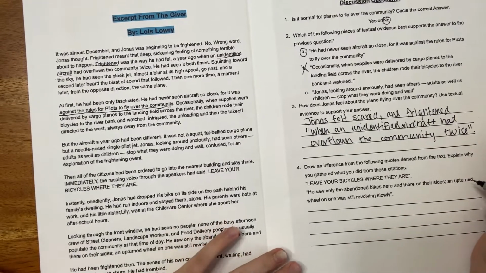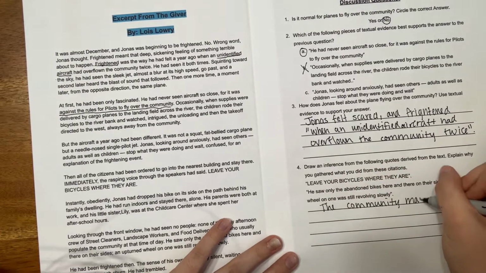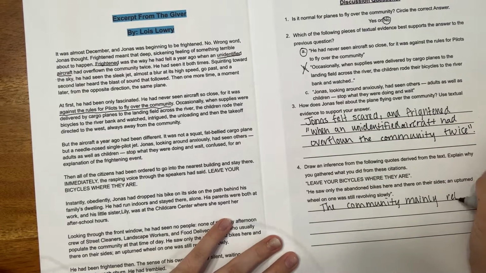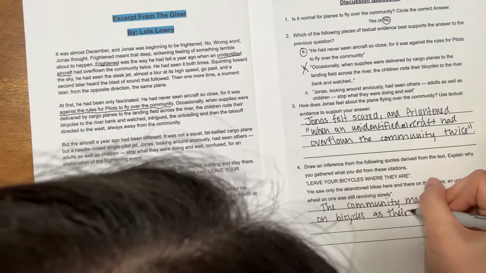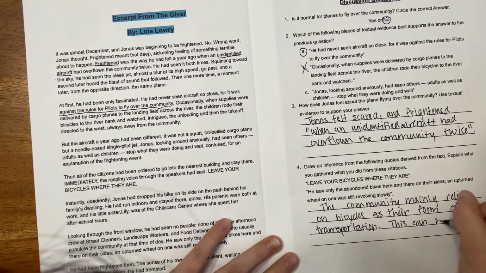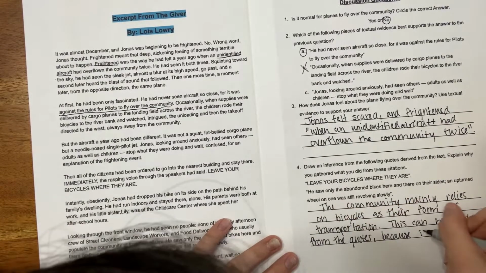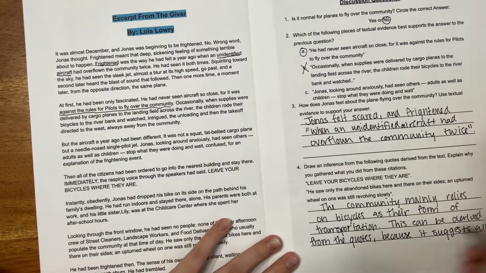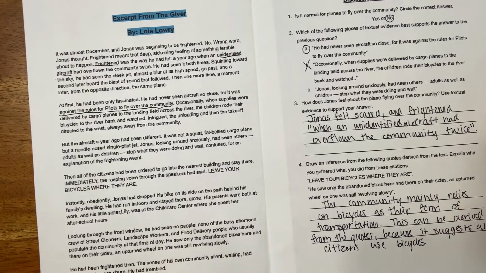Therefore, I am going to infer from these quotes that the community mainly relies on bicycles as their form of transportation. This can be derived from the quotes because it suggests all citizens use bicycles.